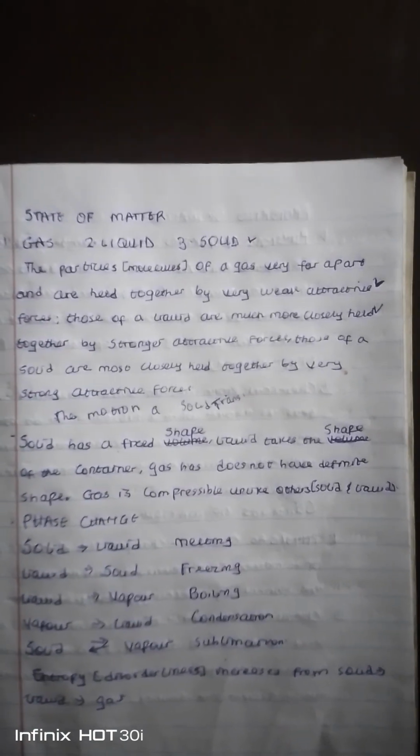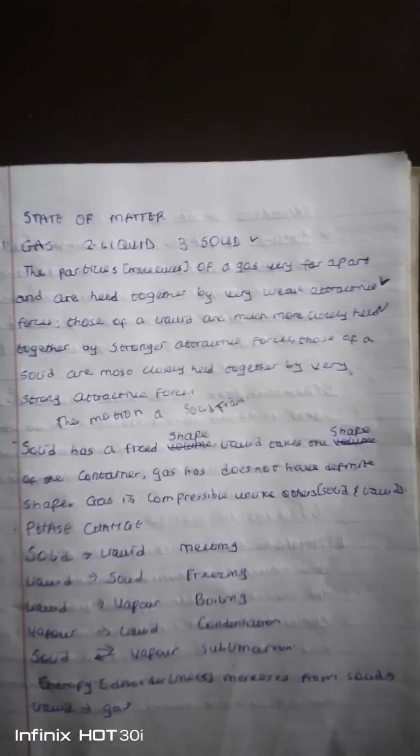Then, gas does not have a definite shape. I've said it before, gas is compressible while others are not compressible. Then take note, gas is held by the weakest force, followed by liquid, followed by solid. So the molecules of gas move easily, unlike solid. The molecules of solid, I think, are translational and vibrational, so research on that.